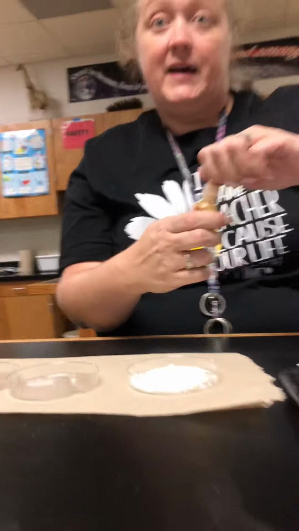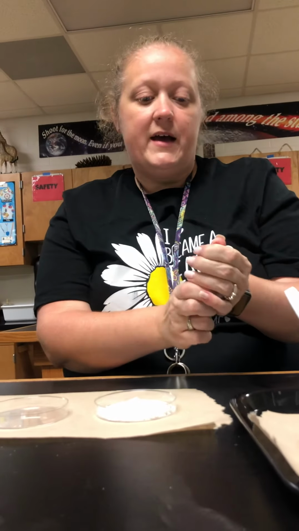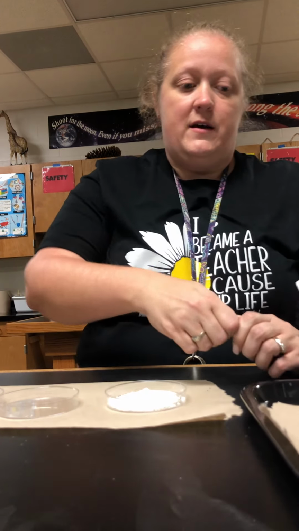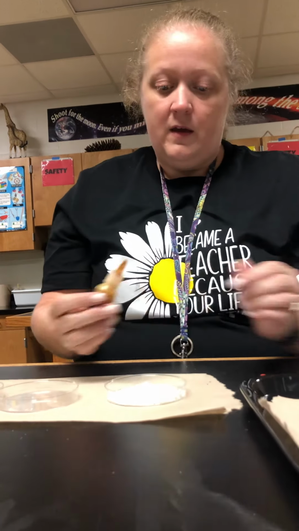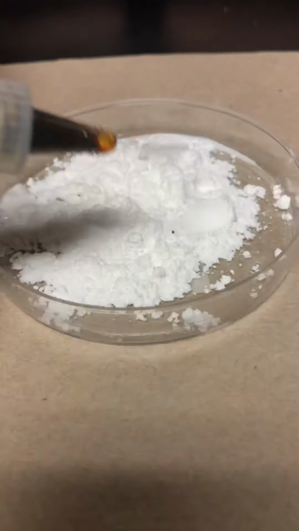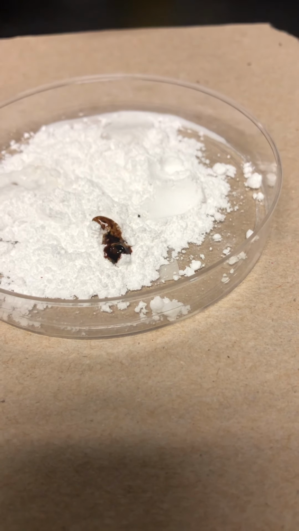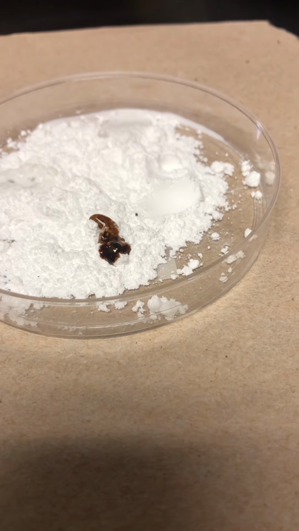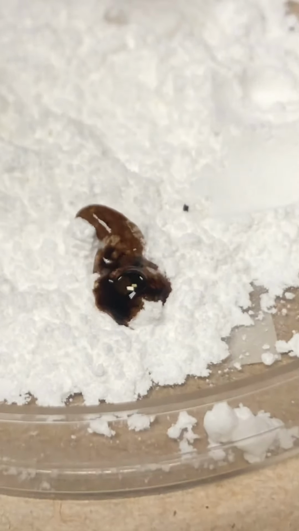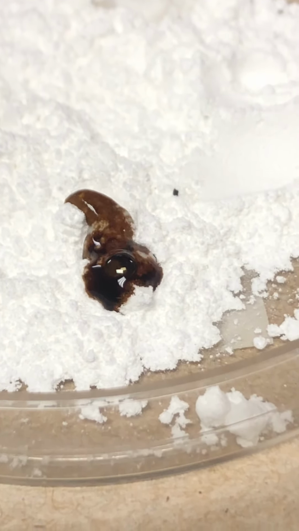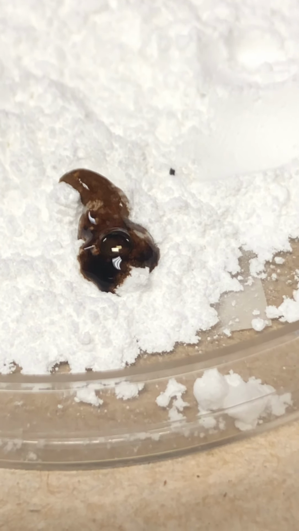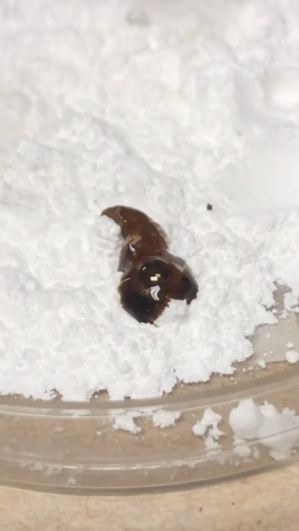Now the last thing I'm going to test it with is iodine. Iodine will stay on your hands, so you have to be careful. I'm going to drop a few drops up here, away from where everything else went. This is a good example of no reaction. It just sits there, it didn't change color, it didn't bubble, it didn't really do anything other than sit in the powder. So I would say there was no reaction with iodine.